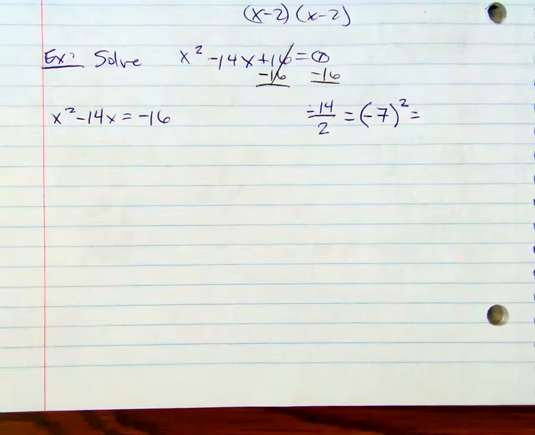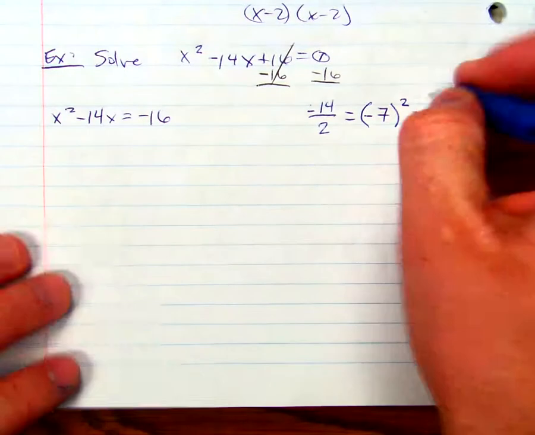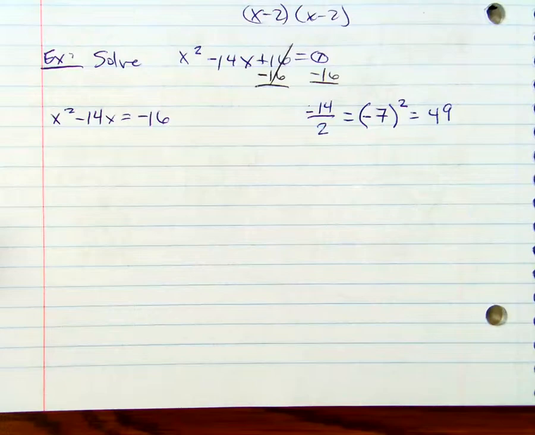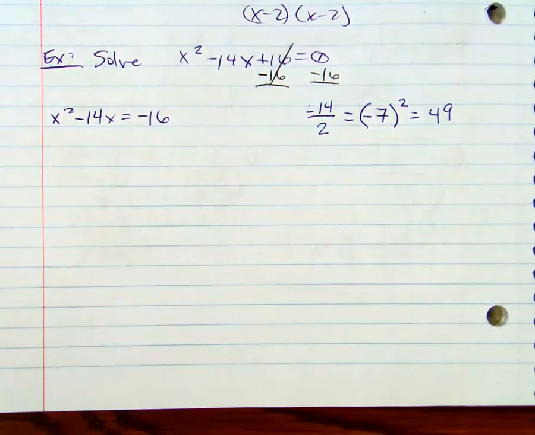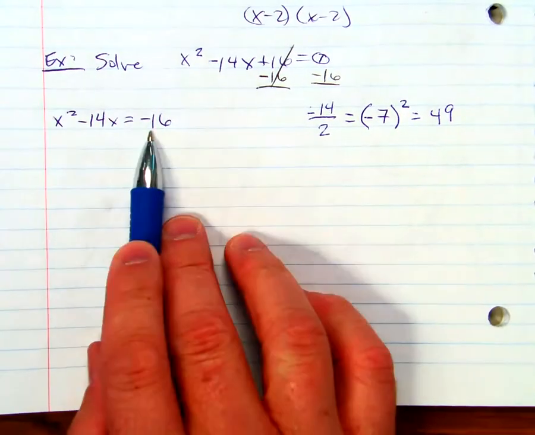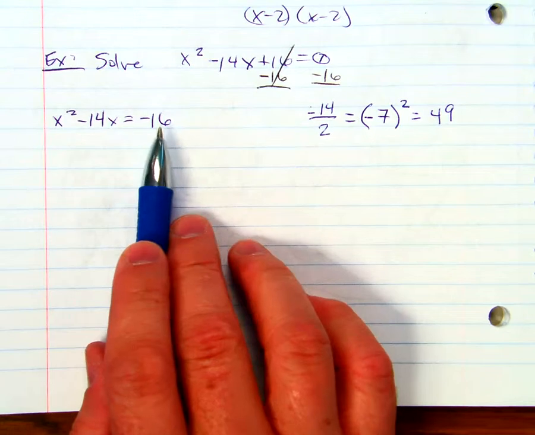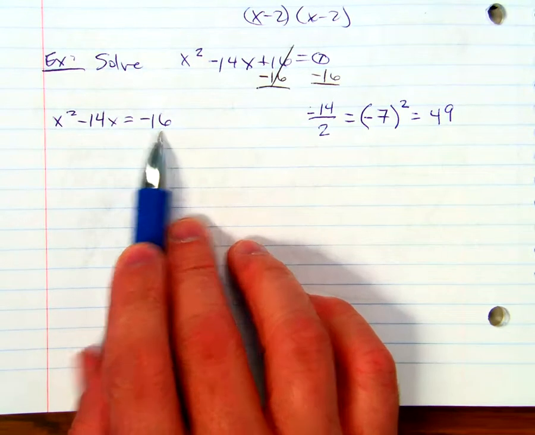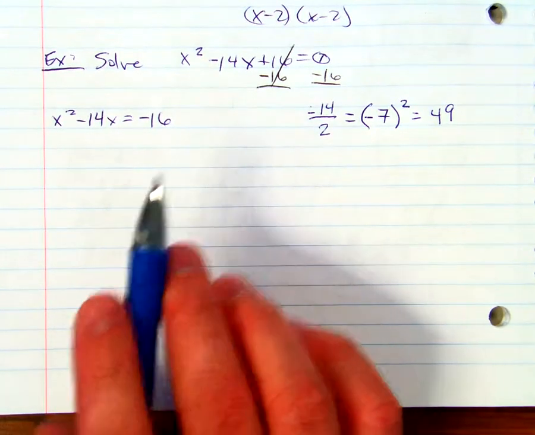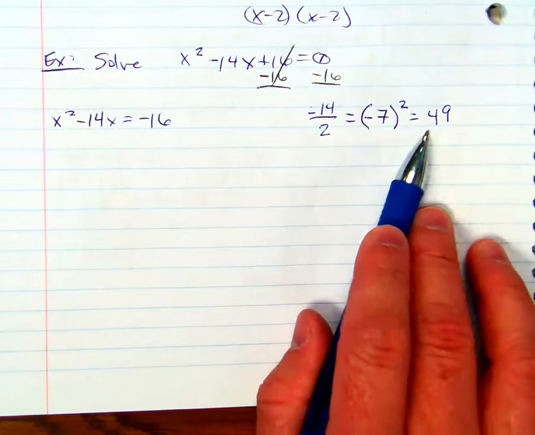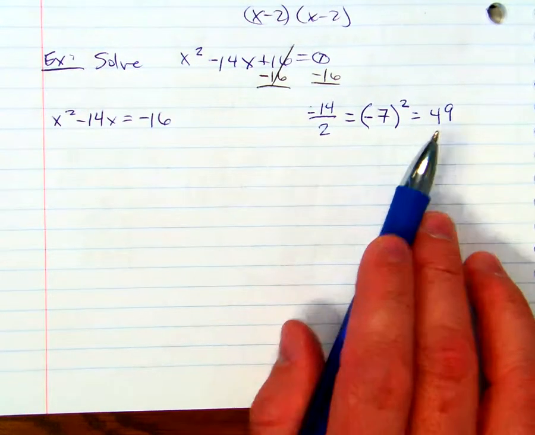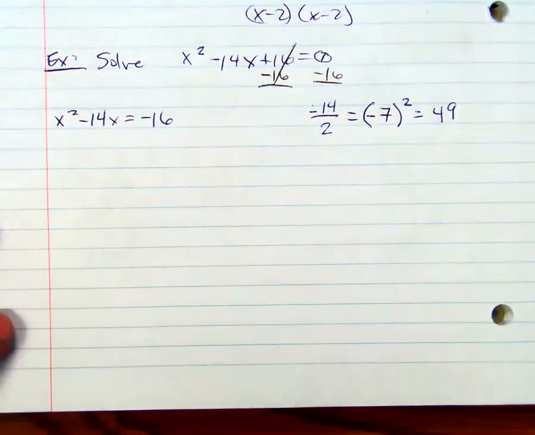Now I'm going to take that negative 7 and square it. What's negative 7 times itself? 49, and it's a positive 49, which is going to be very helpful in a moment. So it gives me a positive 49. We need this to be a positive number, because if it was a negative number, I'd end up with a negative number here at the end. Can you take the square root of a negative number? No. So we want a whole number. We want a positive whole number here. When we get that, we're going to add it to both sides.